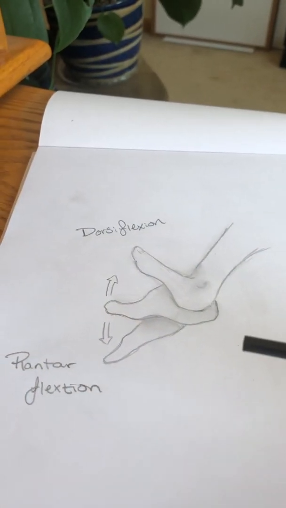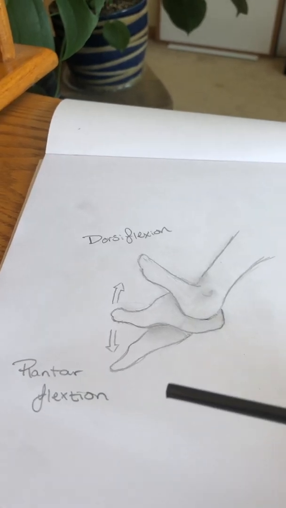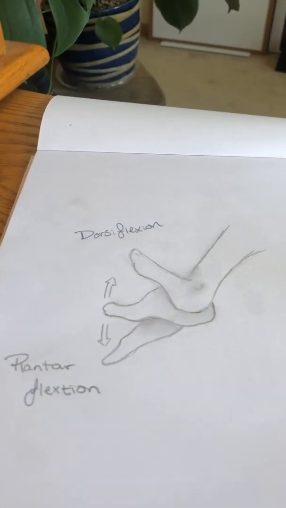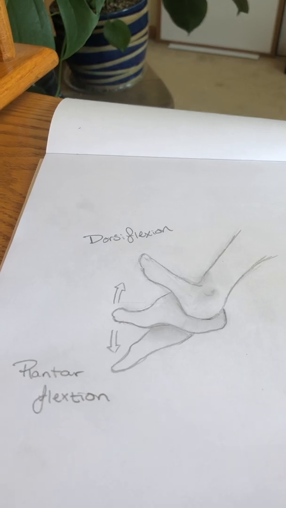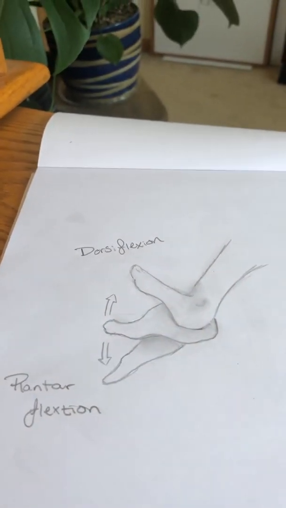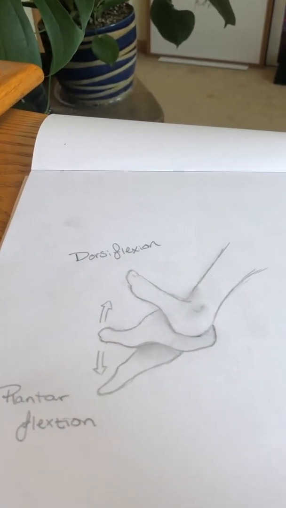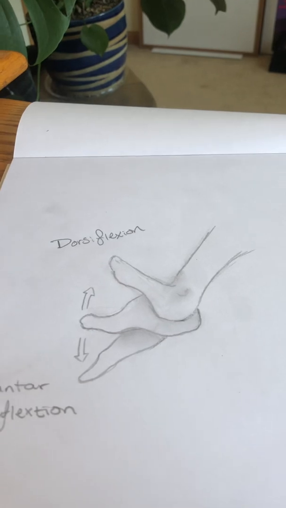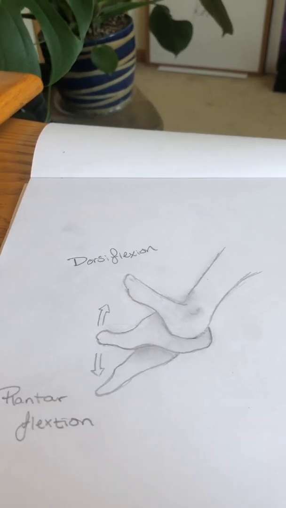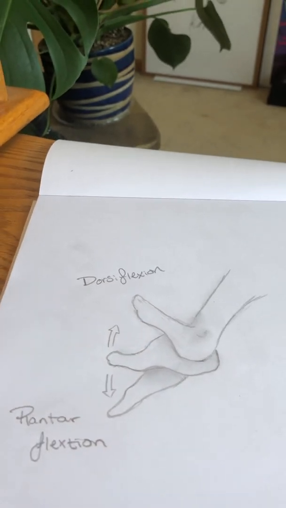Plantar flexion is the movement in which the toes point down, like a ballerina or like someone diving into water. I remember the dorsiflexion like a dorsal fin of a dolphin or a whale, which points straight up. And the plantar is like you take a plant and you put it down into the ground.